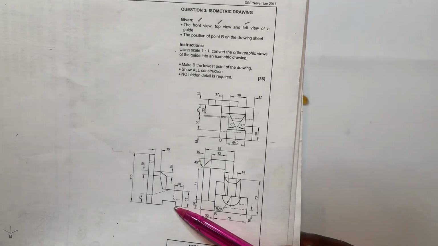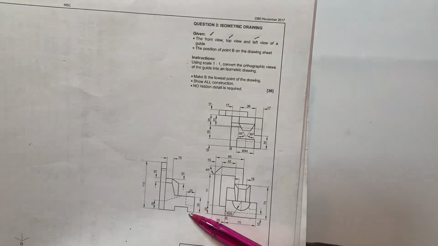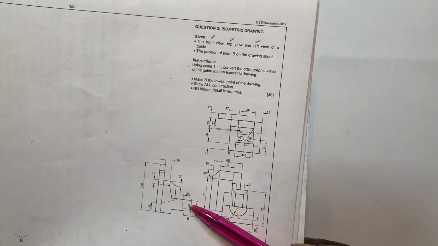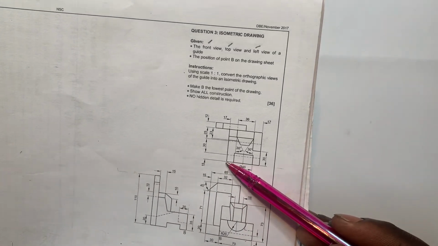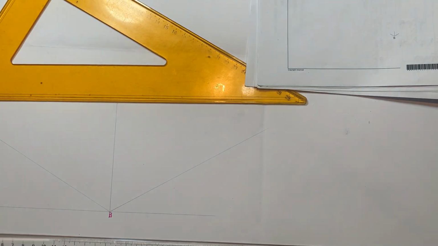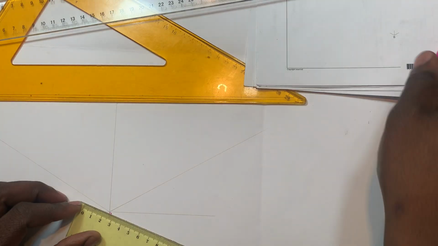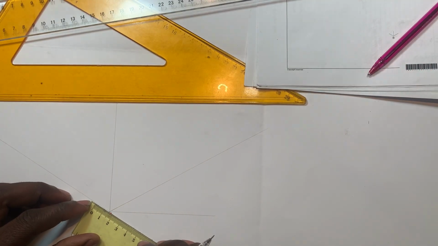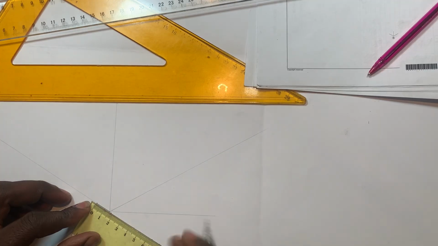From here till here is how much? From B to here is how much? It's okay. If from here till here is 20, which means it's going to be 15, from here till here 15 millimeter. Then I come and record the 15 millimeter. Okay. So from here, there is my 15.